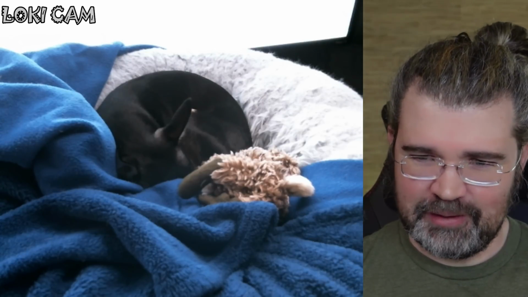I am joined as always by my boisterous host, Loki the Chihuahua, who is napping in bed.